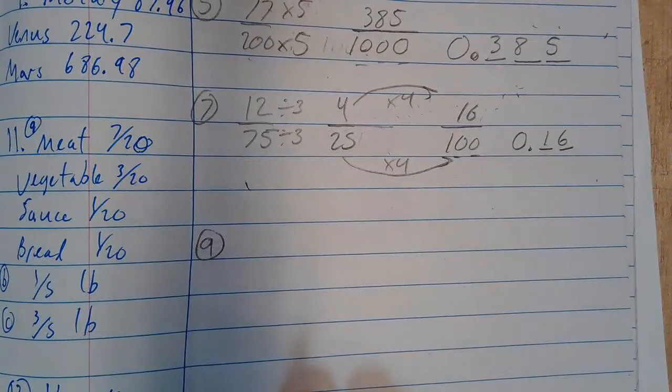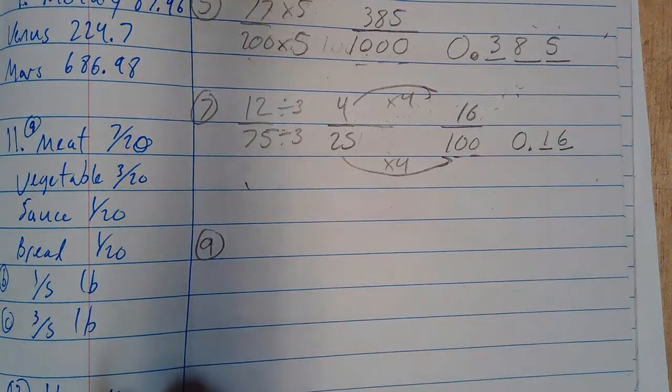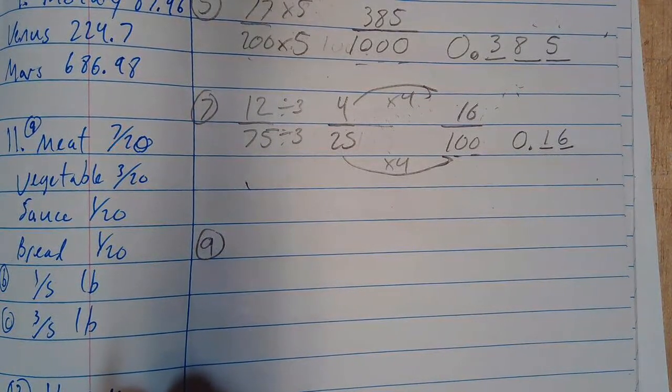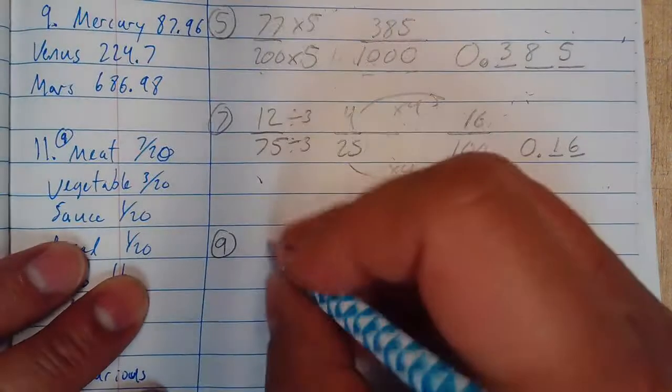Number 9. All right, we have 3 planets. Mercury orbits the Sun in 87 and 24/25ths Earth days. Venus orbits the Sun in 224 and 7/10 Earth days. And Mars orbits the Sun in 686 and 49/50ths of a day. Write each mixed number as a decimal. Okay, we can do this. Mercury.